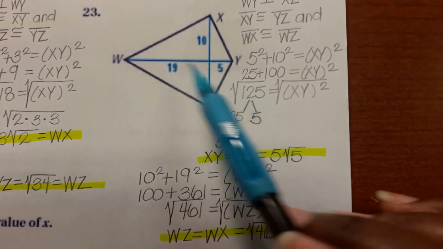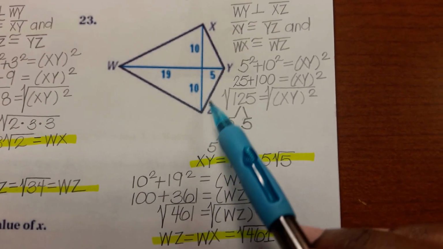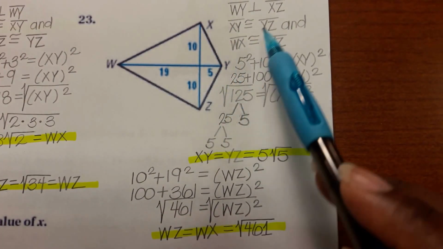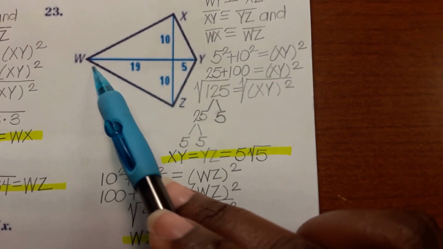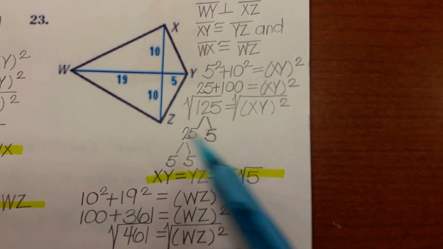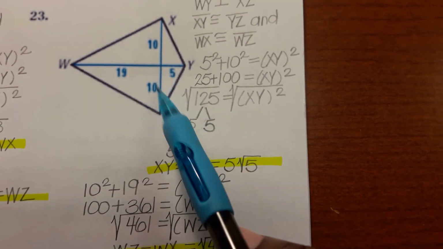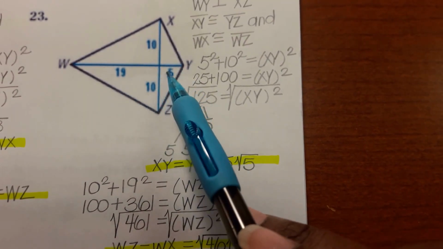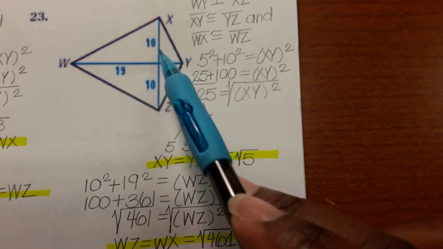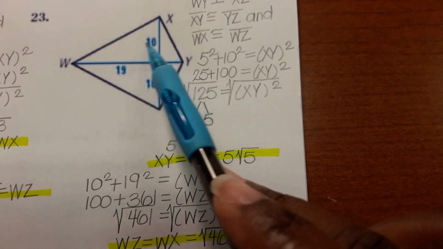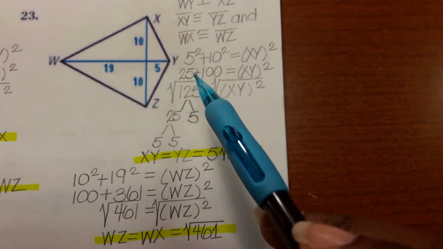On 23, segment WY is perpendicular to segment XZ. So segment XY is congruent to YZ, and WX is congruent to WZ. And think about the definition of perpendicular again. We know perpendicular means I have two segments, in this case, that intersect and form right angles. So when we see that notation for perpendicular, we know we are forming right angles. If you look at this diagram, you have formed 4 right triangles as well. So we can do the Pythagorean theorem again.